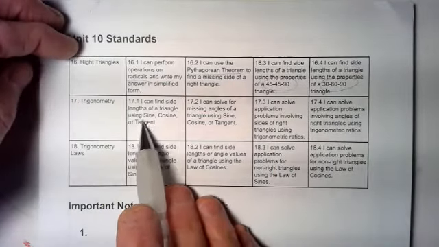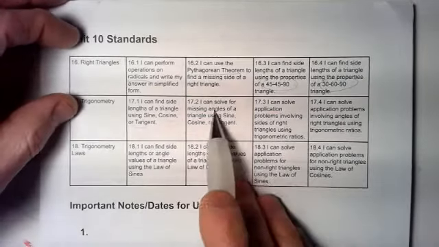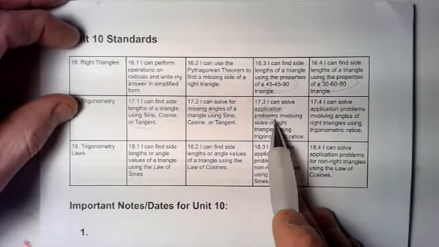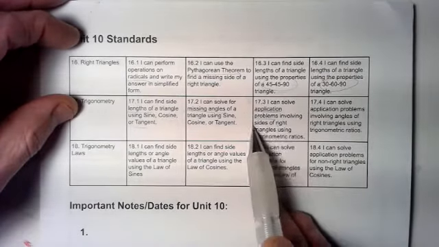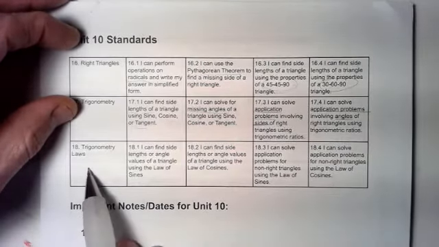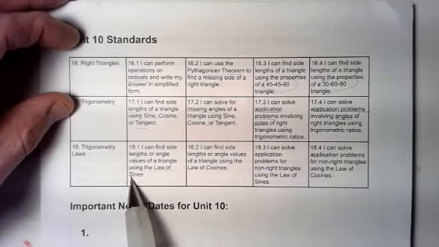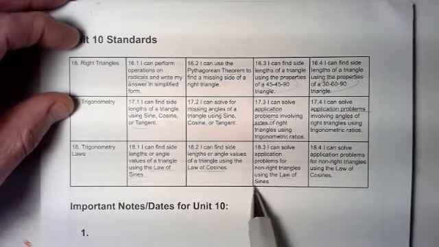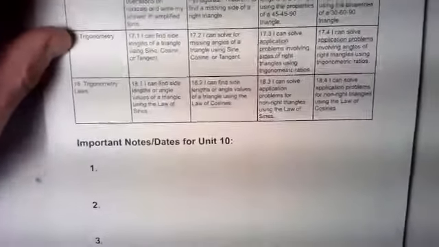From there, we're going to move on to sine, cosine, and tangent, which is kind of the beginnings of trigonometry, finding angles and sides, and then we're going to do application problems using trig ratios, and then solving sides for application problems and angles for application problems. And then finally, with our trig laws, we're going to do side lengths using the law of sines and the law of cosines, and then application problems using the law of sines and application problems using the law of cosines as well. So we're going to work on all of those in this unit.